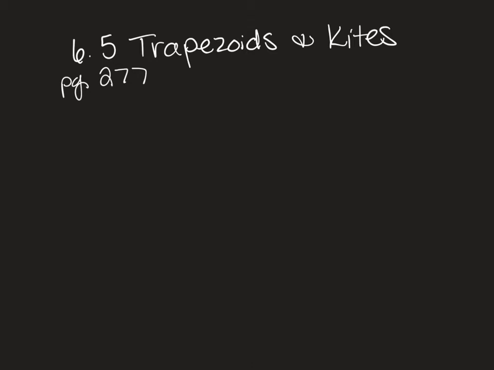Okay, so in section 6.5, we're talking now about the last two quadrilaterals that we talked about at the beginning, which is trapezoids and kites. So the first theorem that's here says that the base angles of an isosceles trapezoid are congruent.